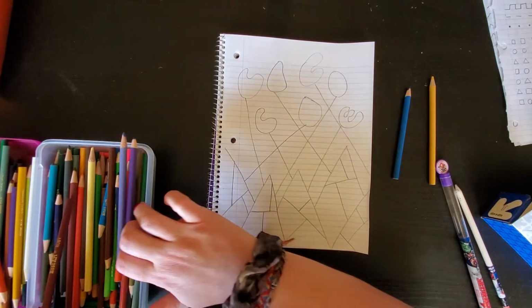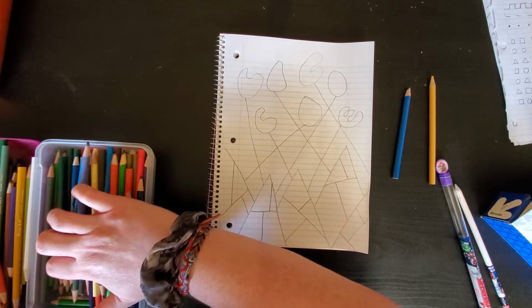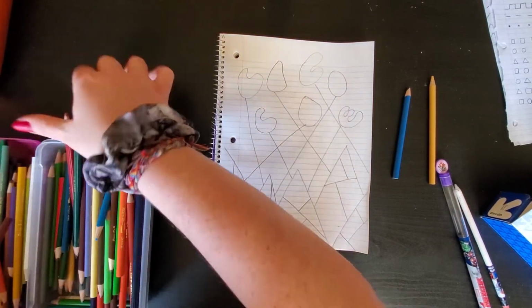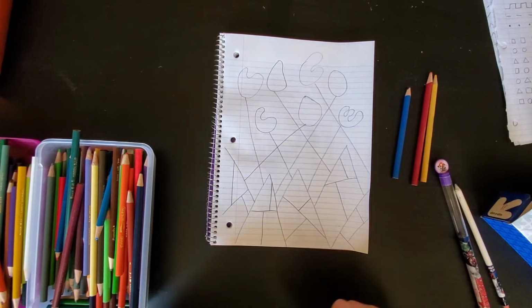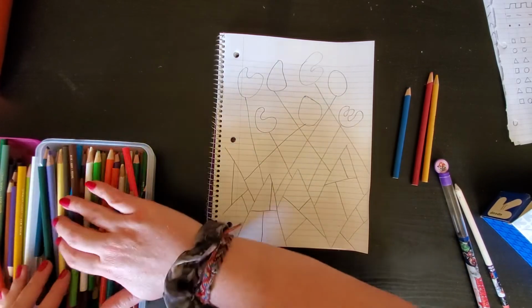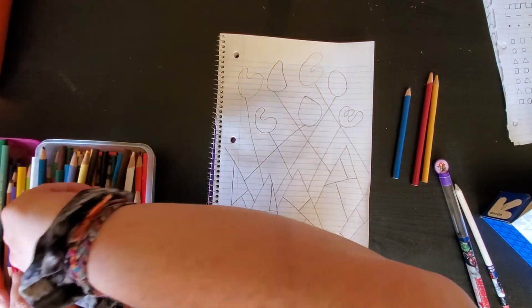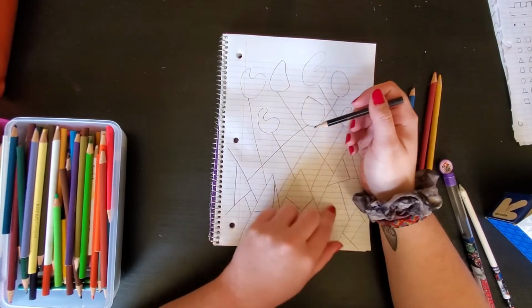No, that's too pink. Maybe I shouldn't be picky, huh? Oh, here's a red. There we go. Red. All right. And then you need black. Black is going to help us create contrast in our picture.